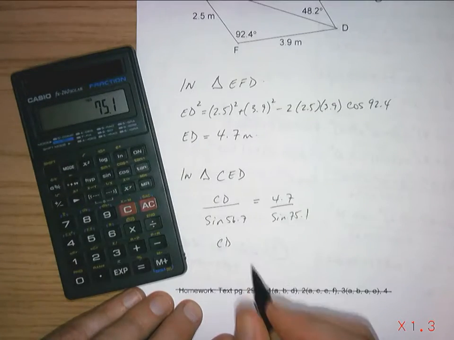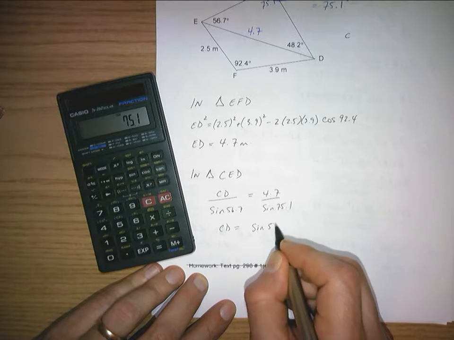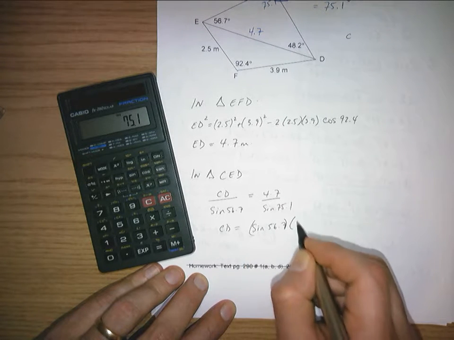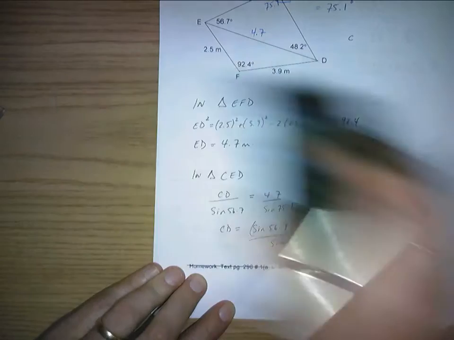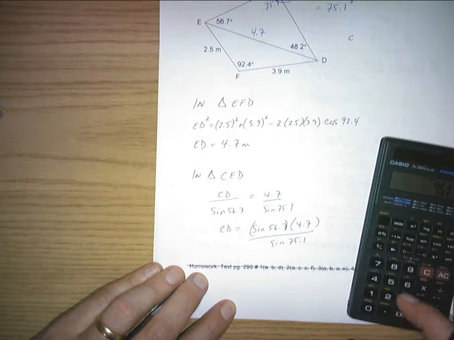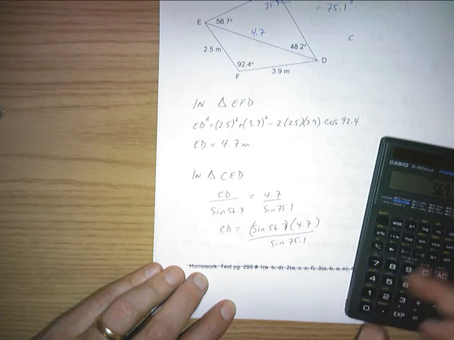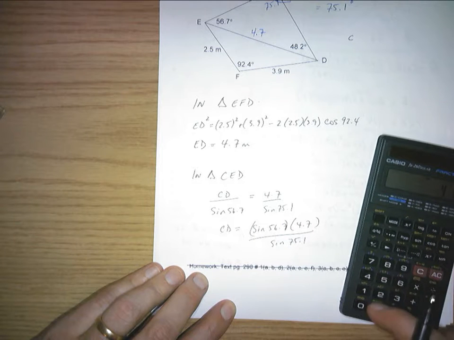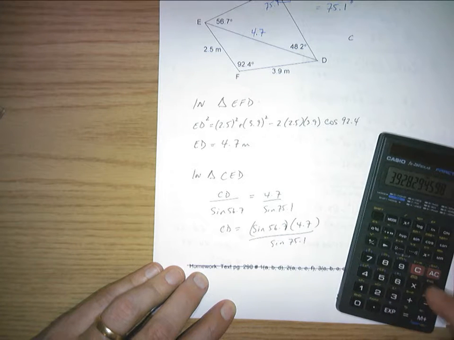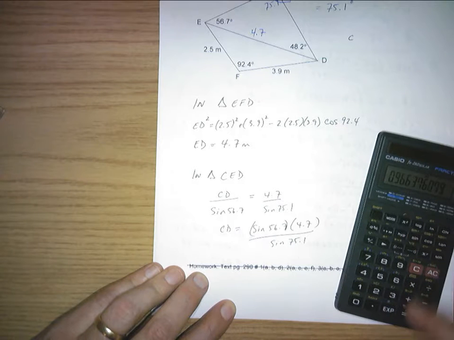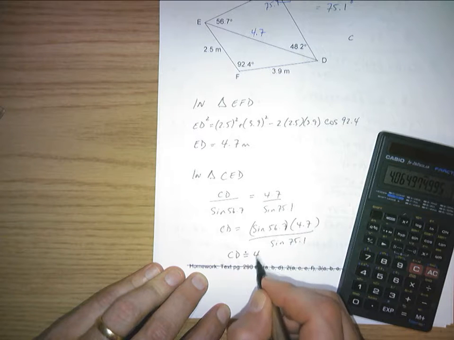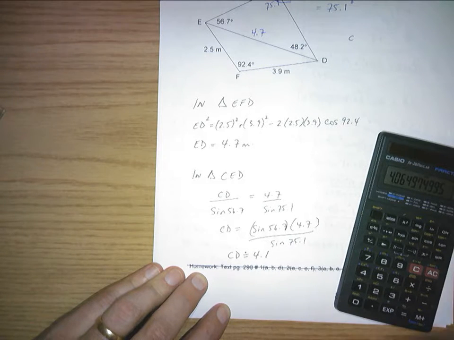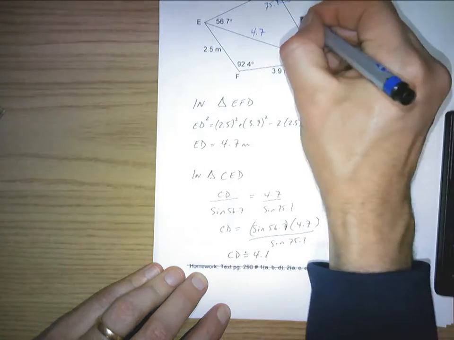CD will therefore equal, let me pan out a little bit, sine 56.7, that's just a number, 4.7 sine 75.1. Finish that off. 56.7 sine times 4.7 equals, divided by 75.1 sine equals, CD equals approximately 4.1 centimeters, which is right here.